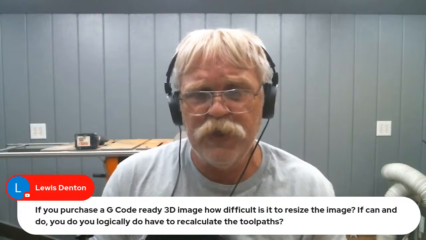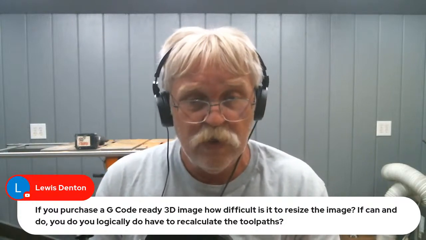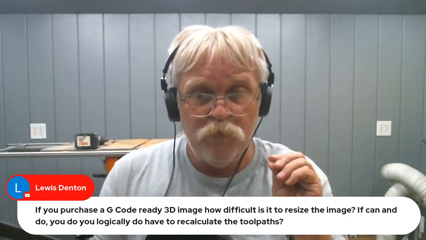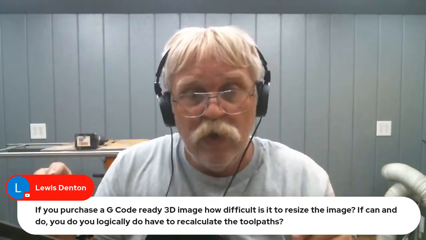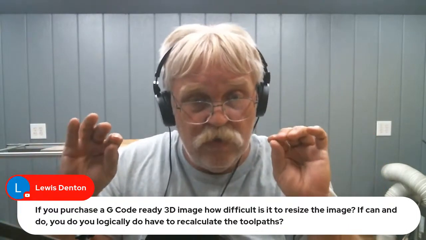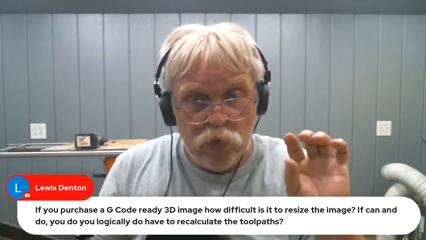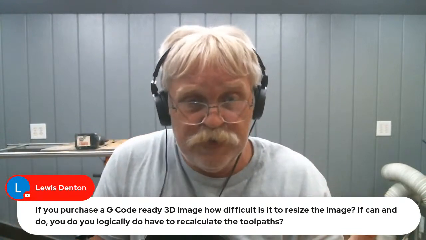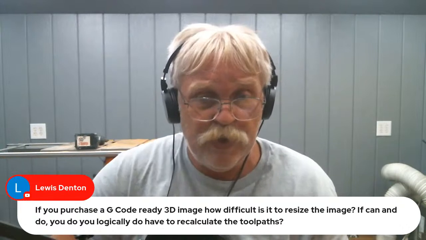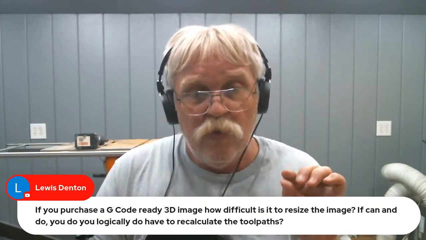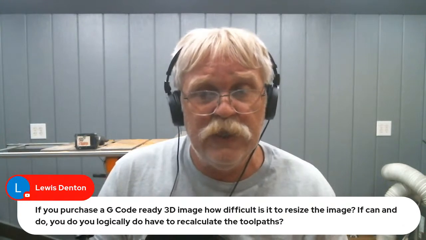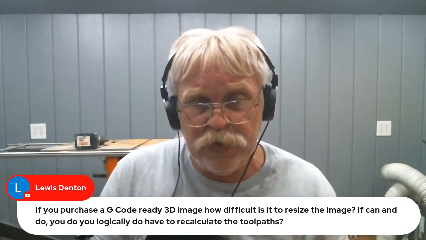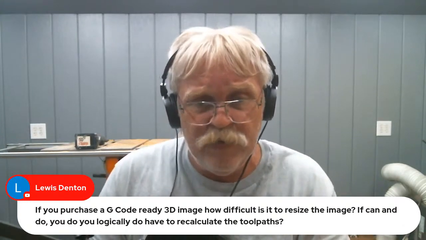If you mean something from Design and Make, where it was created in Aspire and it's ready to go, you will still have to scale it and calculate your tool paths and what have you. When people say G code ready, what they generally mean is you shouldn't have to do any editing of the model.